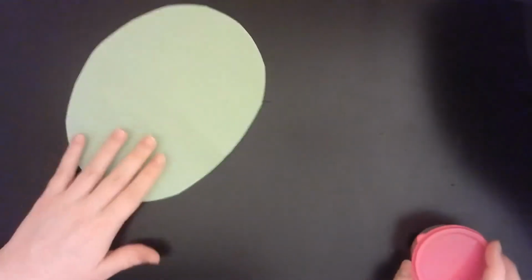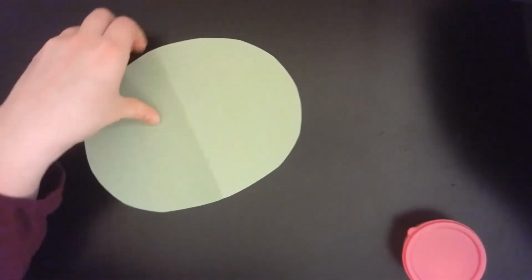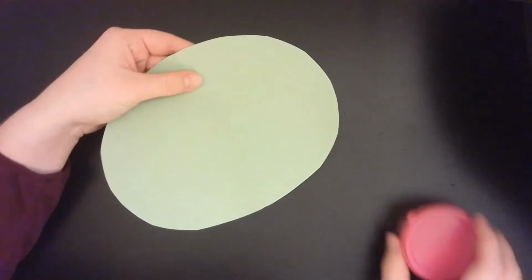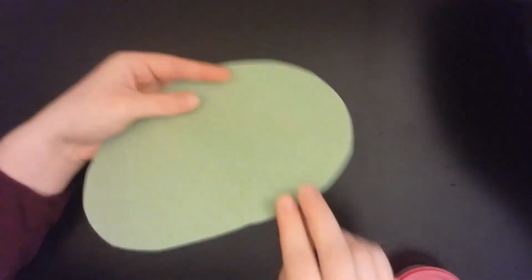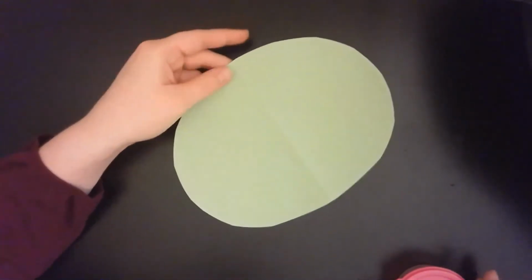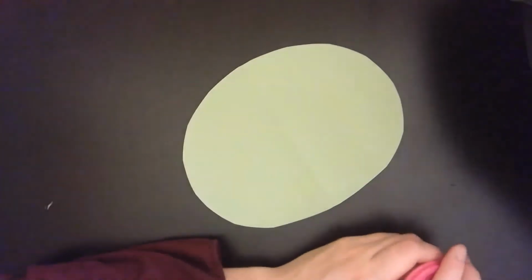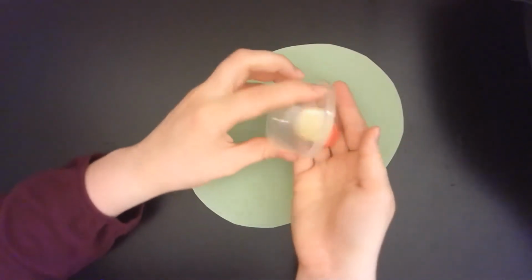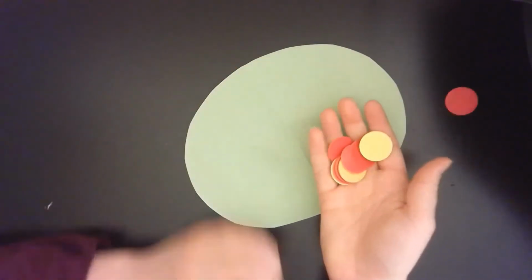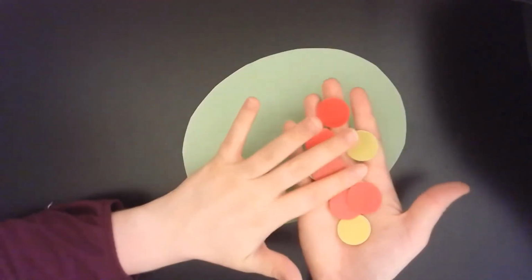Remember, in our How Many Now activity, we need something to hide our counters under. So I'm going to use this piece of paper in the shape of an oval. And we're also going to need counters. So I have some counters here that I'm going to use for this activity as well.